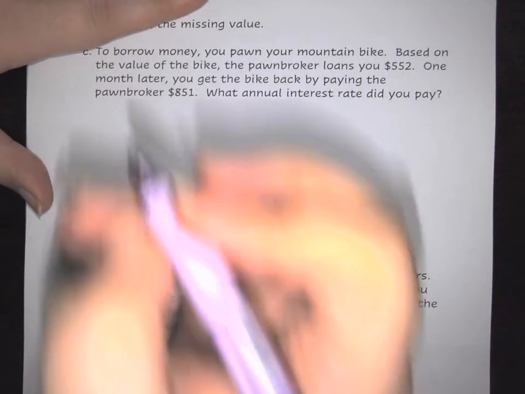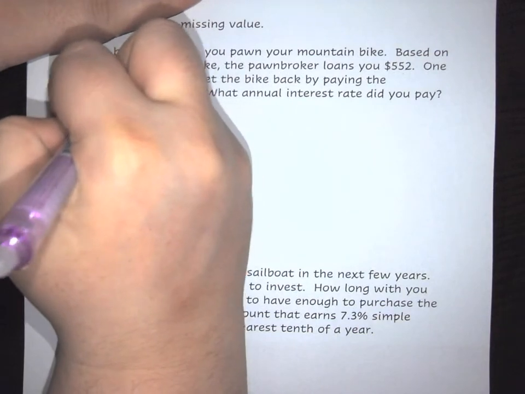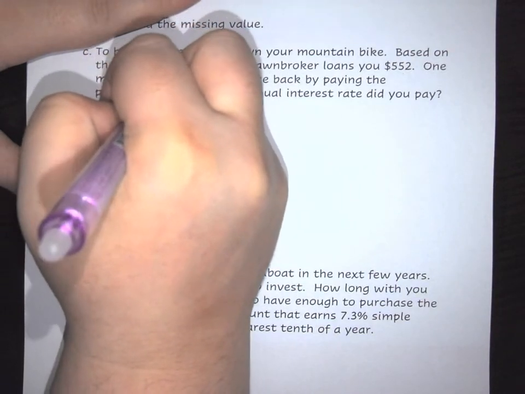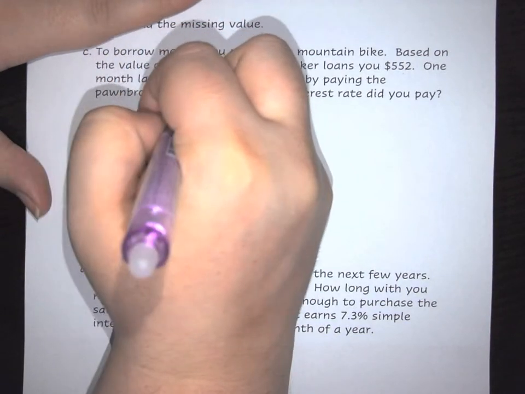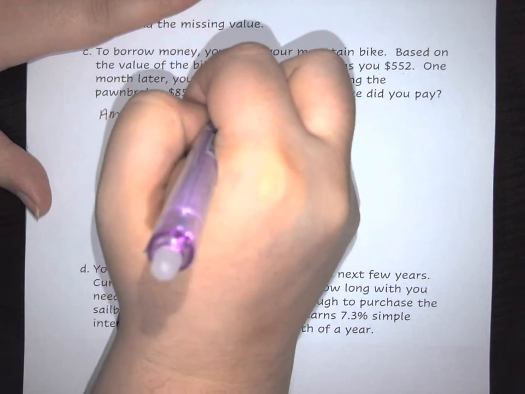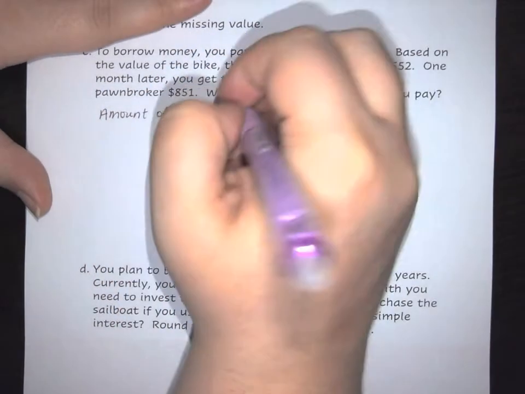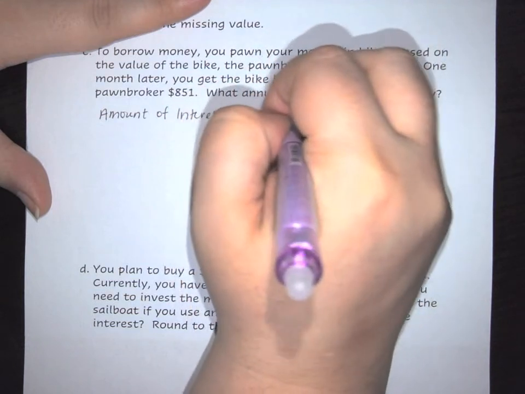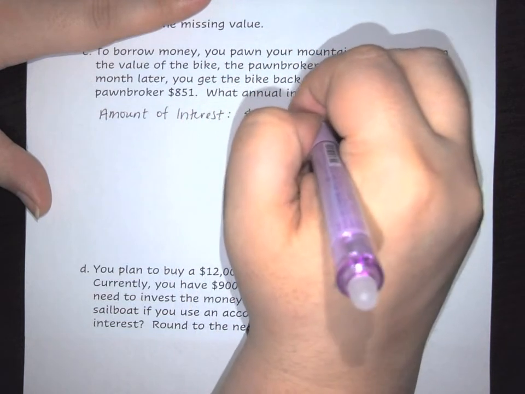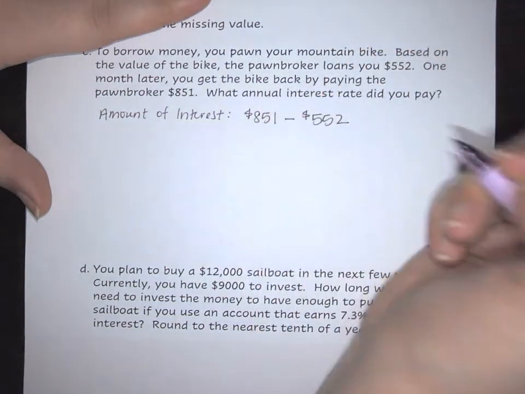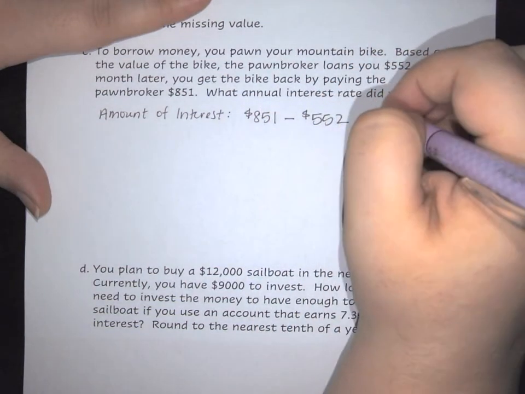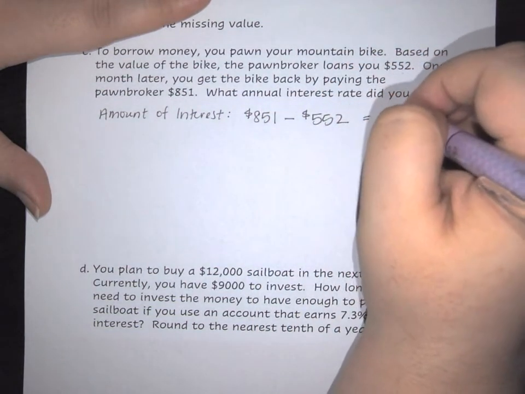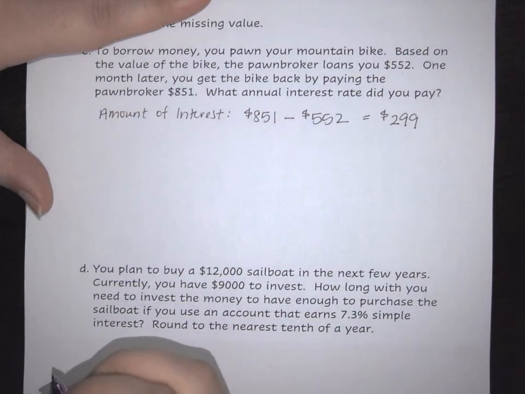The first thing you need to calculate here is the amount of interest. To do that, you take what you paid the pawnbroker and subtract away what he paid you, and that's going to give you a total interest of $299.